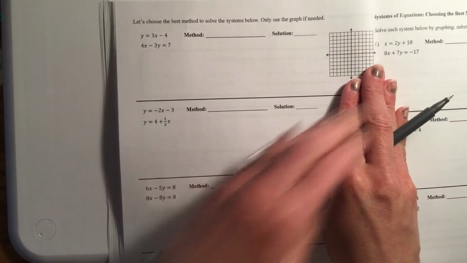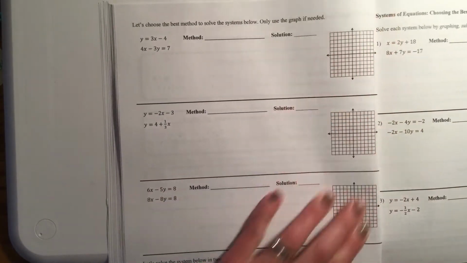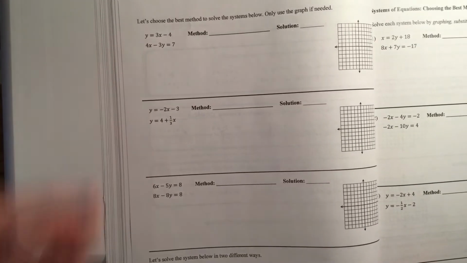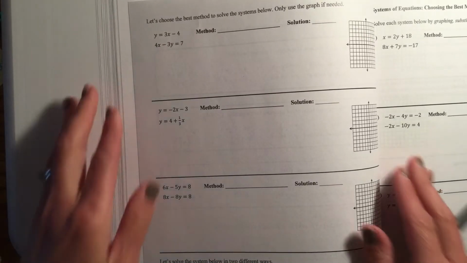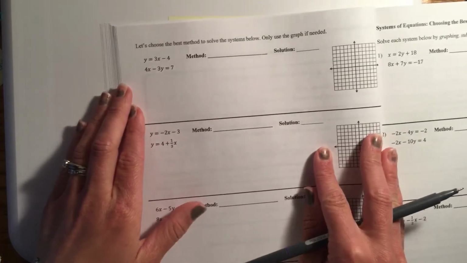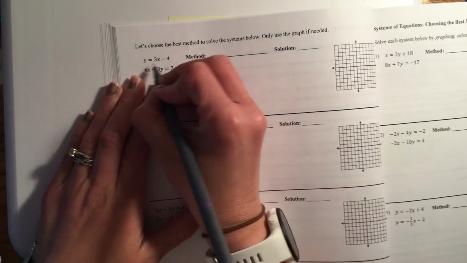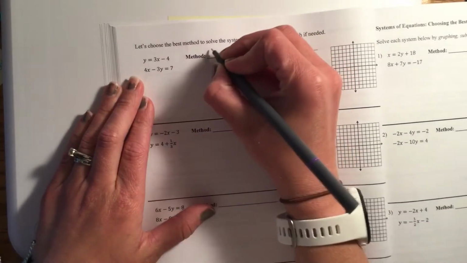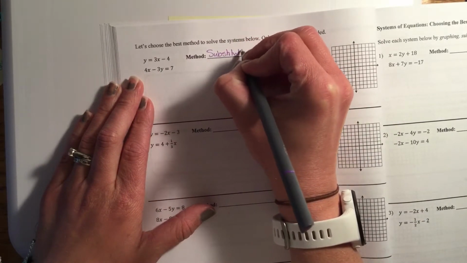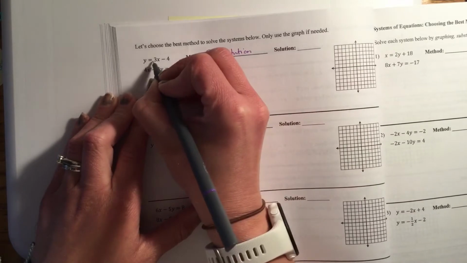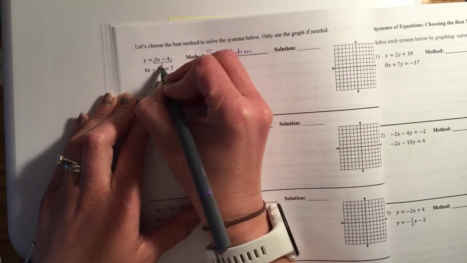Okay, so now we've got 5 problems here. It says let's choose the best method to solve and only use a graph if needed. And let's actually solve it. So this first one here, I think that I would use substitution because I've got the variable by itself. So I'm going to write substitution. And I'm going to put this in for my y.